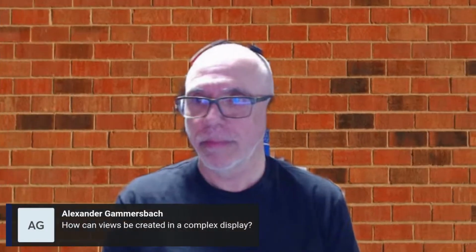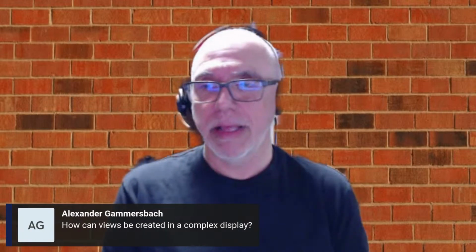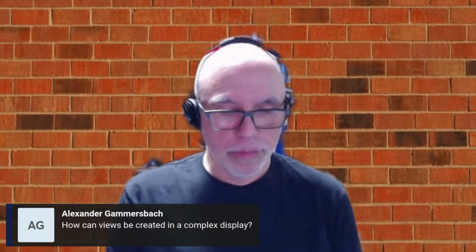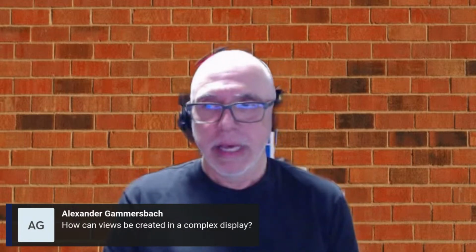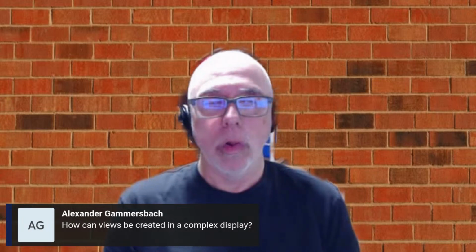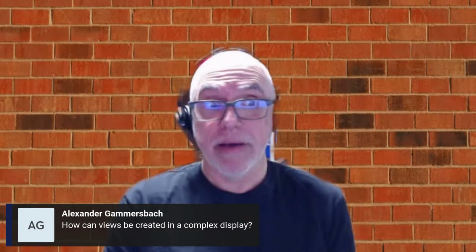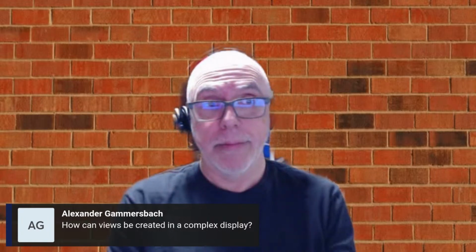Okay. How can views be created in a complex display? Yeah, good question. When you create a view, as soon as you create it, it copies the old display into the view. So the main display is copied and everything is in the view.